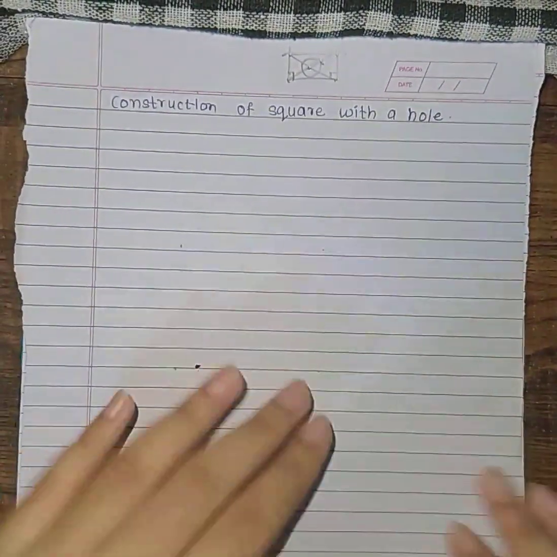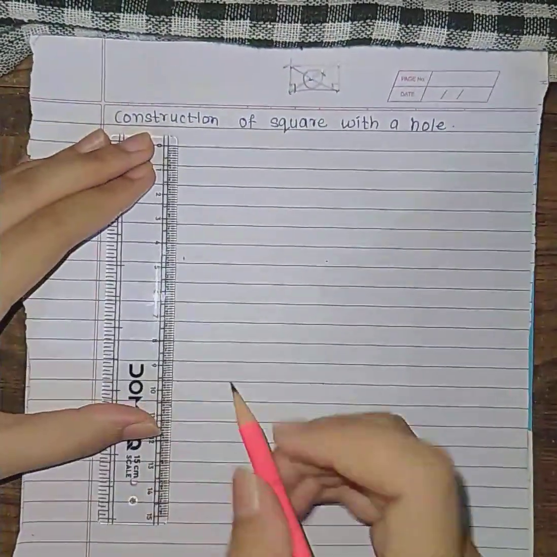And then I'll draw two perpendicular lines.